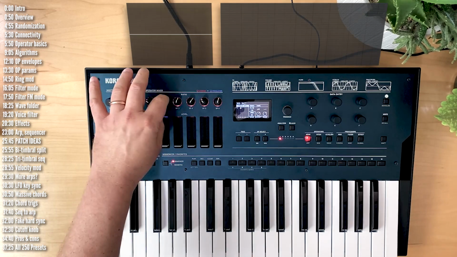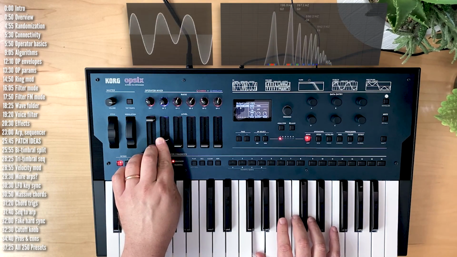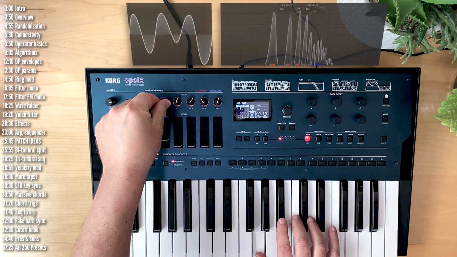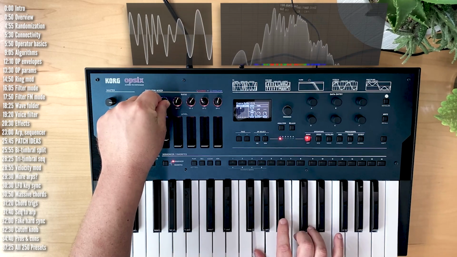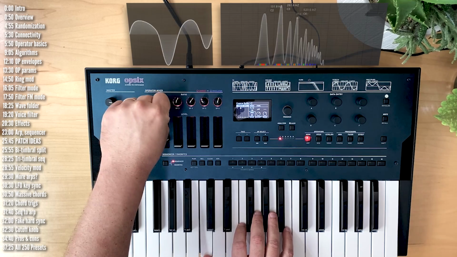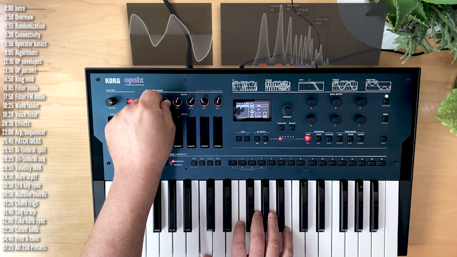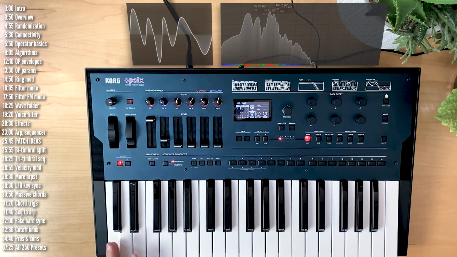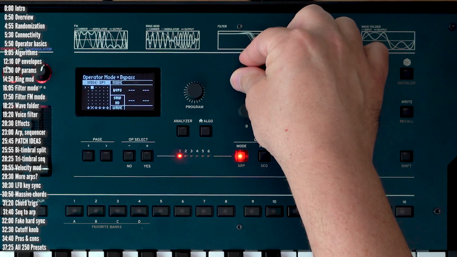So here again at low rates we get a nice wobble, but as we increase rates, as expected, craziness and additional timbres ensue. So that's filter FM, and then finally the last mode is wave folder mode.